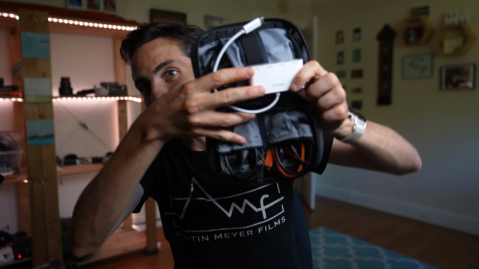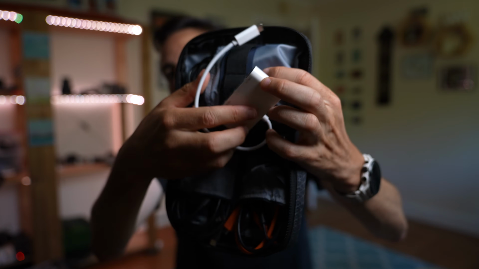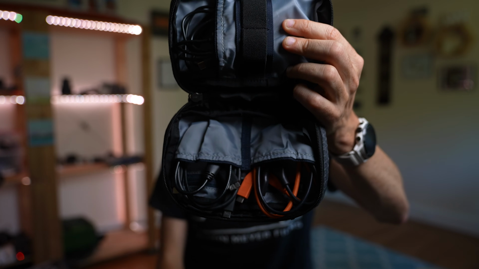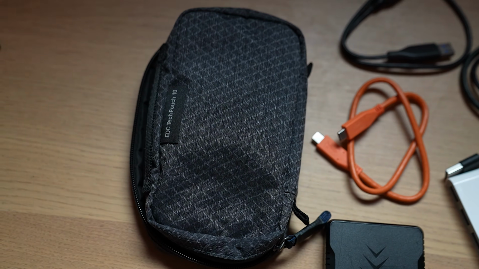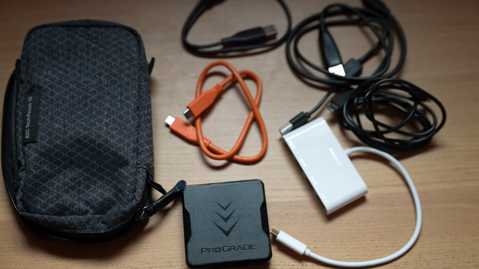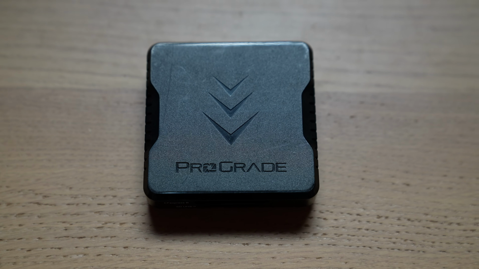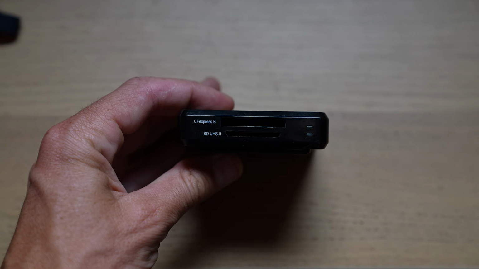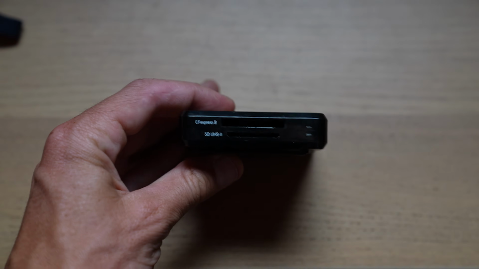So here are the innards of this. It's not too pretty, but it's got essentially a bunch of different cords in here that can be used for pretty much any type of computer. A couple of the main features of this kit is this little pro-grade CF Express and SD card reader. This is something that you can plug different types of cards into. So say I'm on a shoot where I'm shooting on an SD card, but someone else is shooting on a CF Express card. I can take this little card reader and plug it directly into a computer.